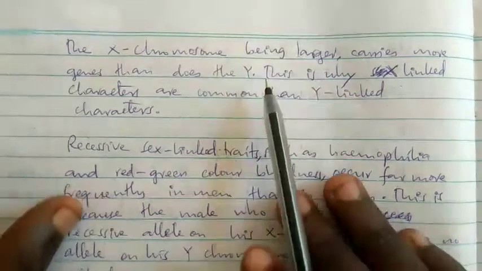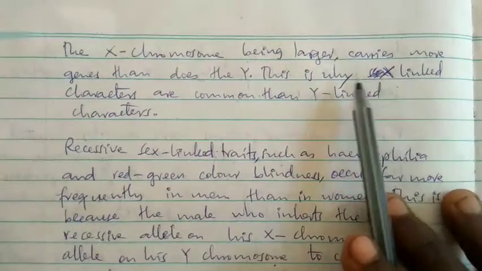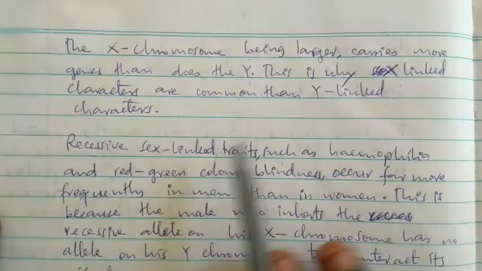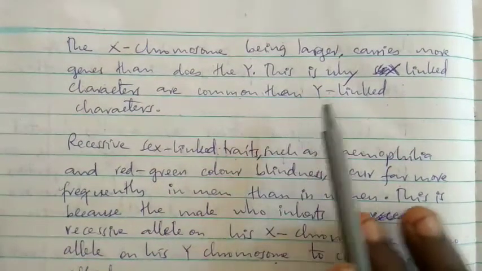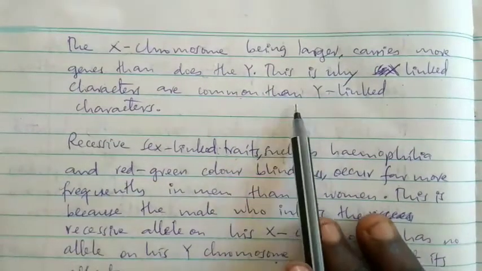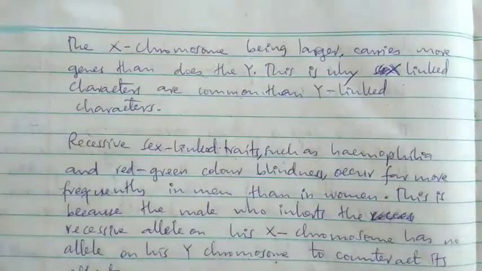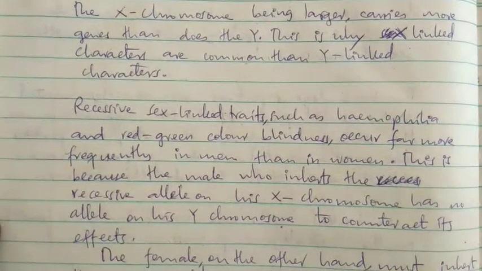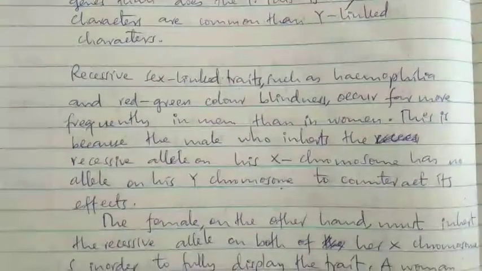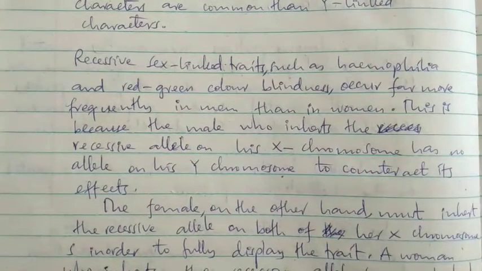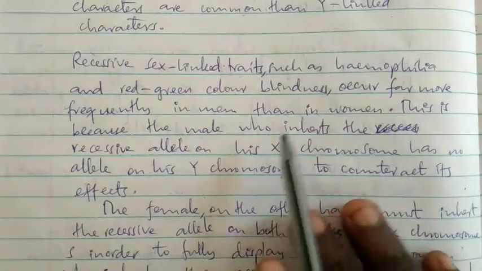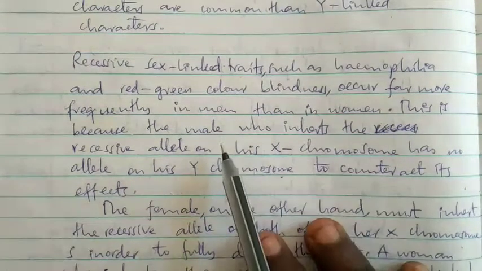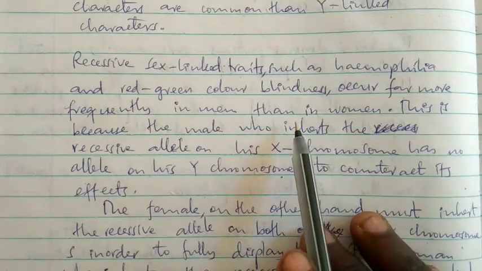So the X chromosome being longer or larger carries more genes than does the Y. This is why X-linked characters are more common than Y-linked characters. Kwa nini X-linked character ni common kuliko Y-linked character? Kwa sababu X chromosome ni ndefu kuliko Y chromosome. Unaona? Recessive sex-linked traits such as homophilia and red-green color blindness occur far more frequently in men than in women.